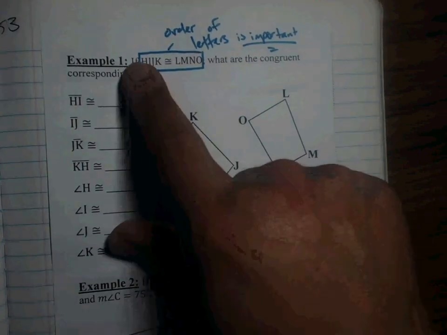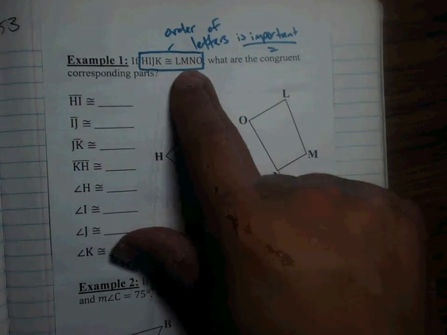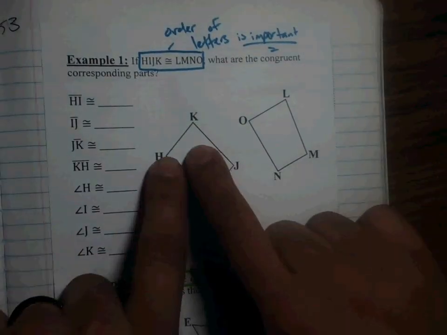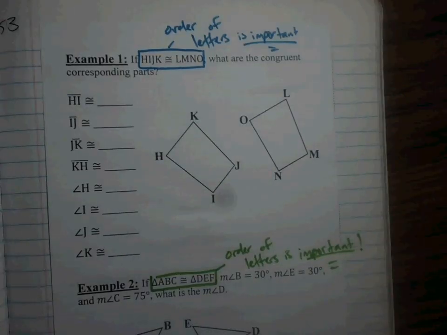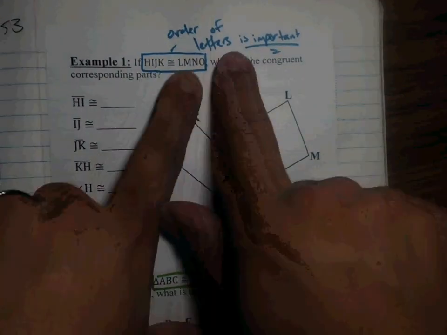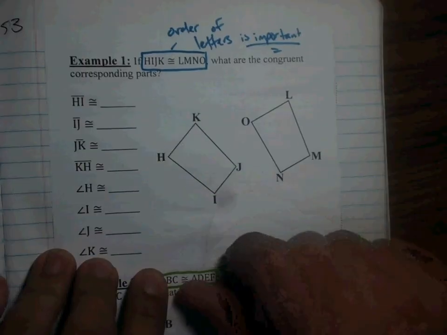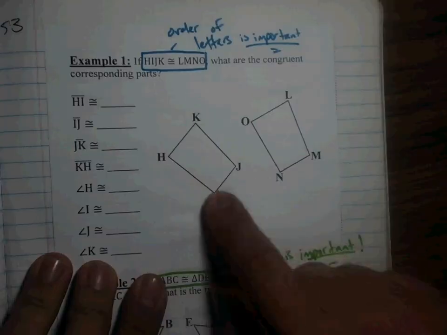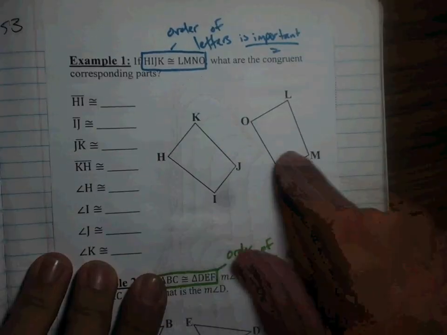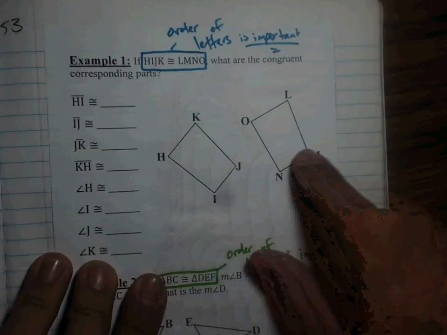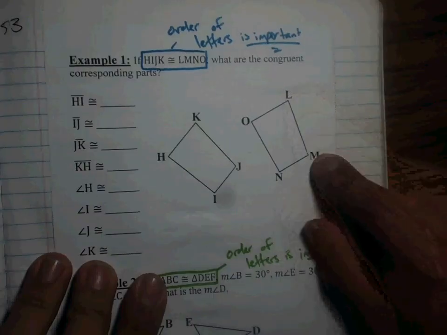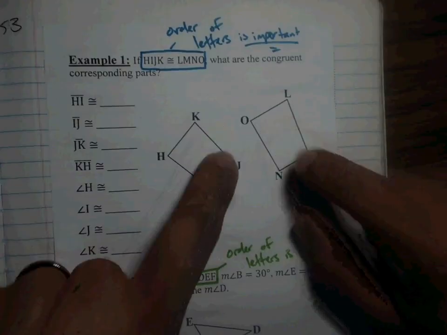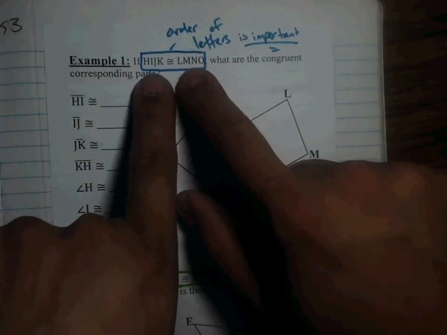All right. So HIJK is congruent to LMNO. What are the congruent corresponding parts? In this case, we're just going to list the pairs that are matching up. But again, the order of letters is important, so watch how this works. It says HIJK, which goes from H to I to J to K, so it goes in this motion. Whereas LMNO starts on a different side of each polygon and goes in an opposite direction. That tells us what's going on.